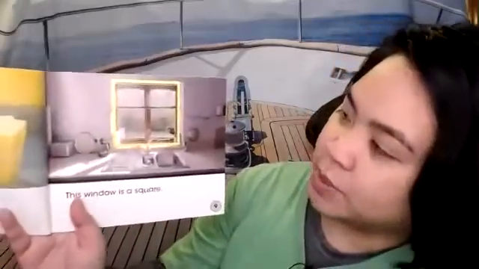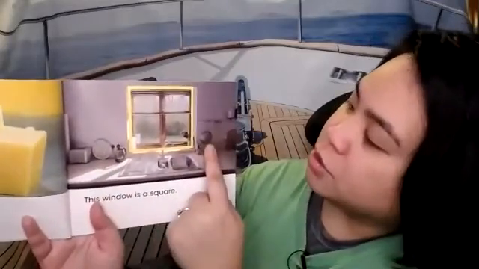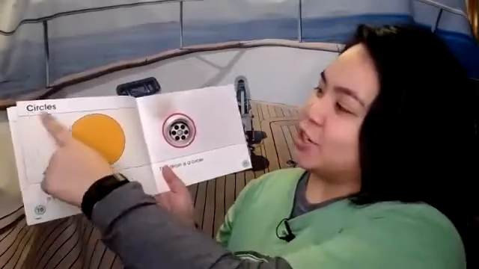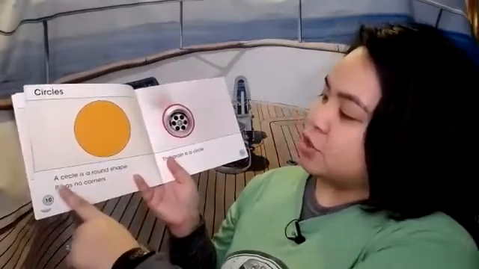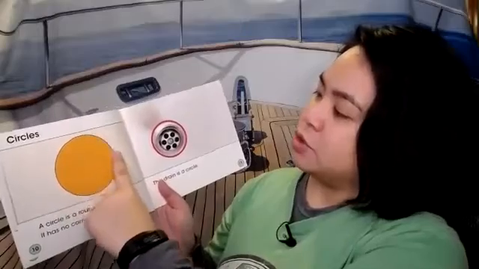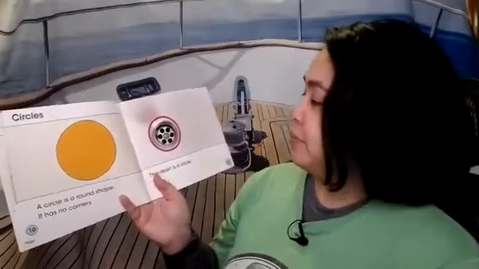What else is in this picture? There's some things in the background. Yeah, there's a circle plate, a circle saucepan. Oh, and we were just talking about circles. This has got a circle. A circle is a round shape. It has no corners. You see, you can start here and go around. No corners and no sides.